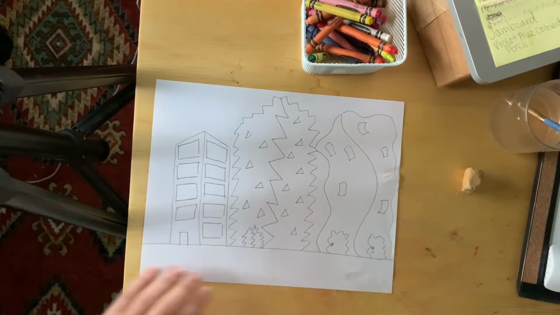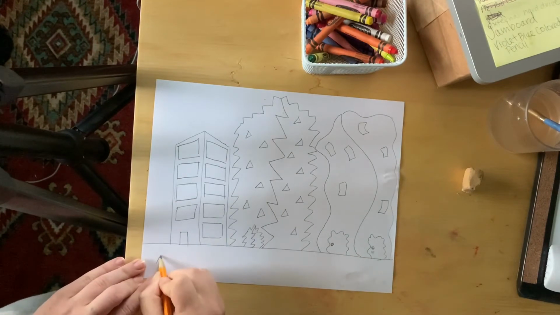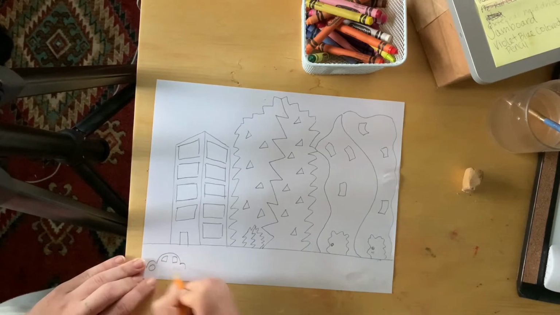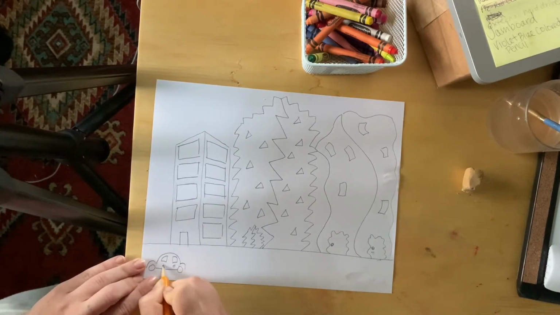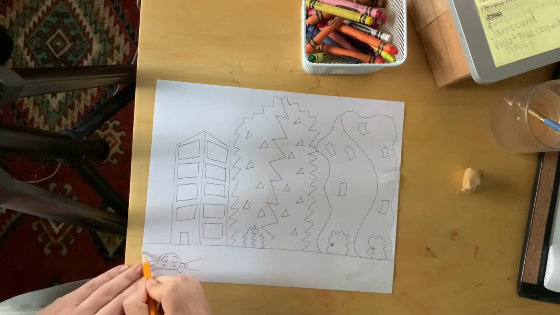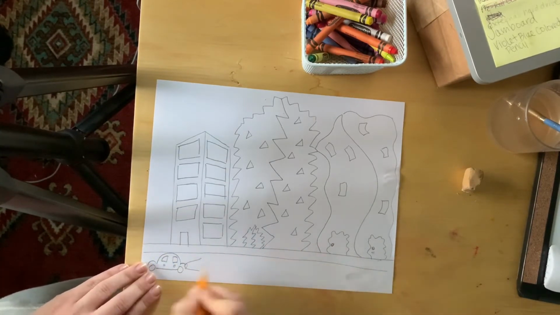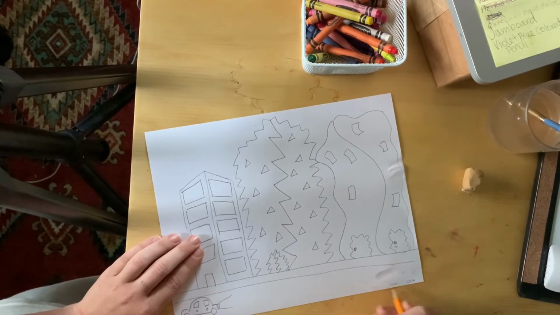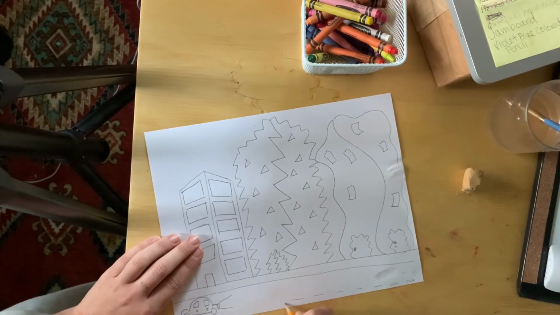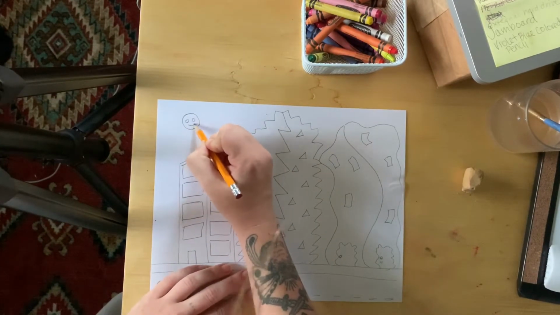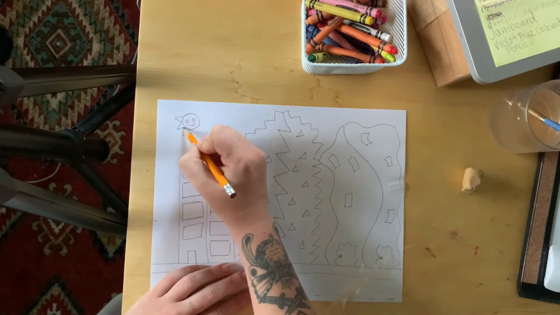Okay, now that I have my silly city, somebody asked me if they could draw cars. You could totally draw cars in your silly city. And a sidewalk. And maybe our dotted lines, our yellow lines for our street. And then I think I would like to have a sunshine.